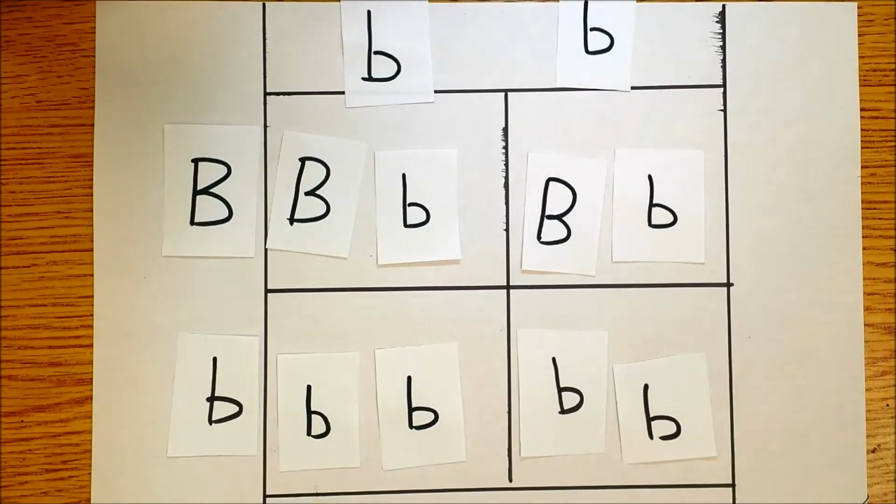Well, we already have the cross in front of us, so it should be pretty easy. We know that the only possible combination for the parents are the pure homozygous mom and the heterozygote dad with the big B and a little b. And due to that, their cross was a 50% chance for a heterozygote child, big B, little b, or a 50% chance for a homozygous child, little b.